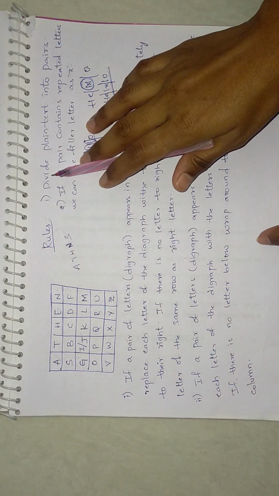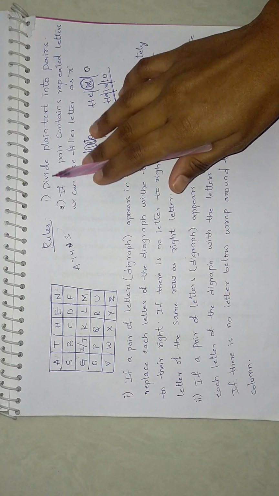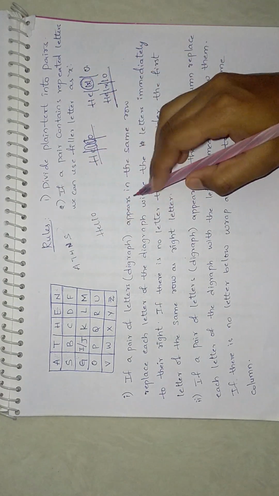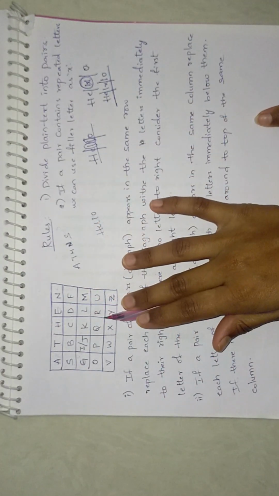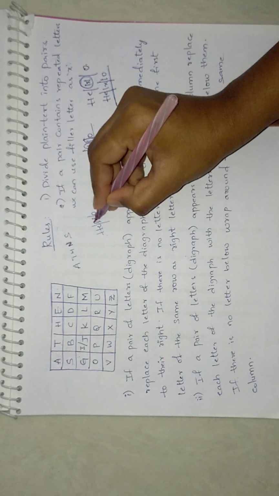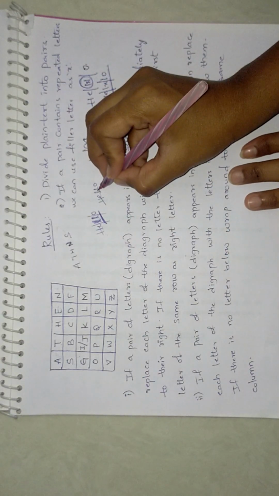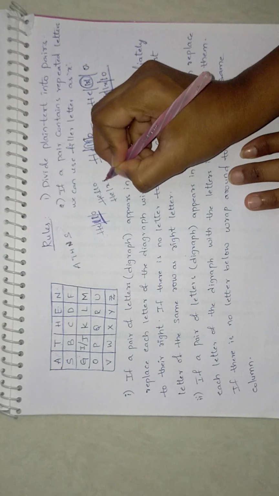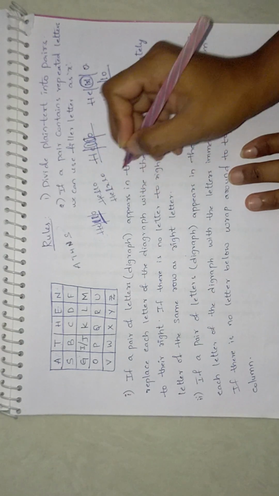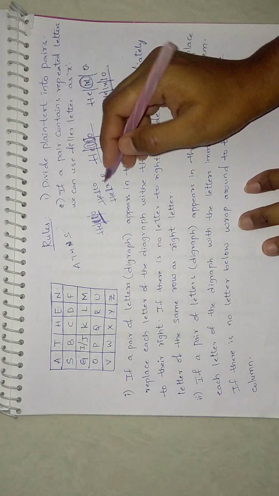Now, what is the procedure? First, divide the plain text into pairs. For example, the plain text is hello, and you are encrypting it using the key Athens. For Athens you write this grid, and the plain text you divide into two letters. If the two letters in a pair are the same, like in HELLO where LL are consecutive and repeating, in such a case you have to use a filler letter. That means HELXLO. You use one filler letter just to make sure that no repeating letters are in a pair. Then after that you divide.